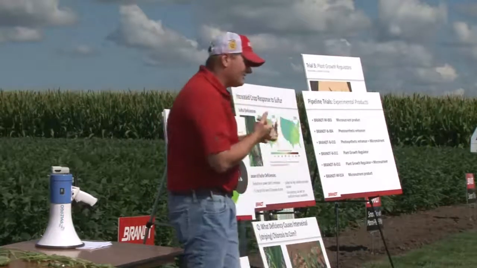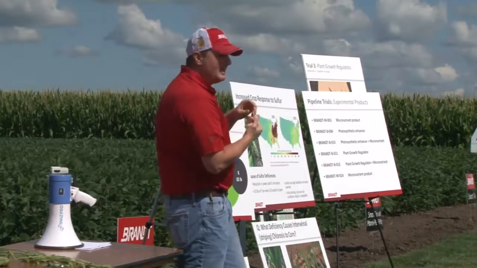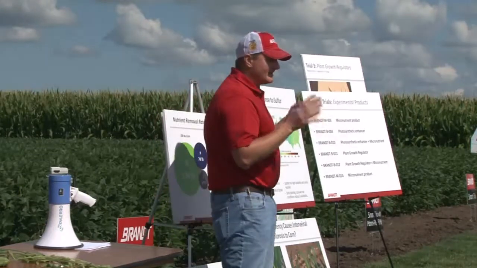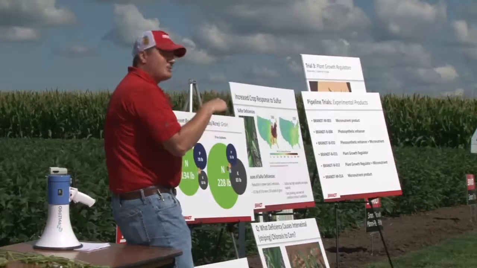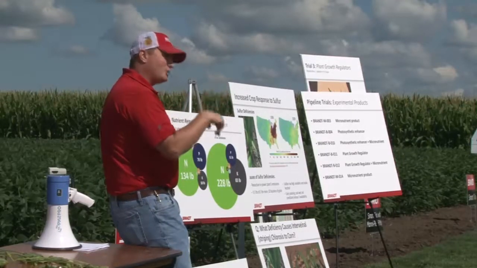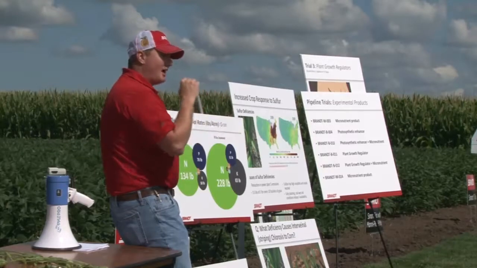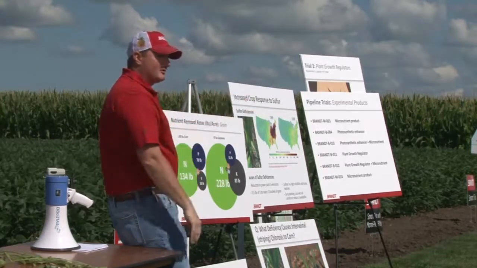The product we like at Brandt to use is a product called ATS, ammonium thiosulfate. It's a 12-0-0-26 liquid product. And the way we use that is with our pre-emergent herbicides. Okay, we're going to mix 28 plus ATS with the pre-herbicides and go out and do a weed and feed prior to planting.